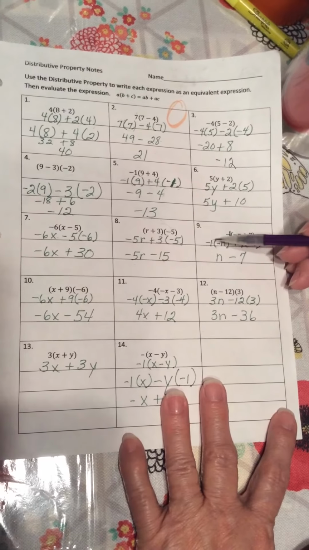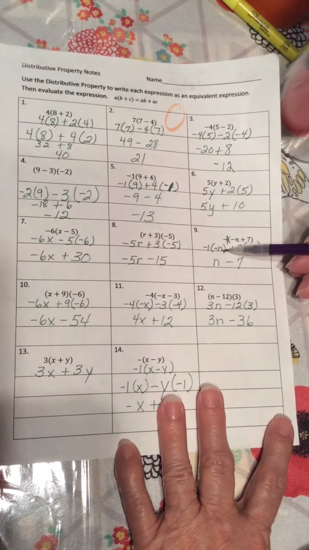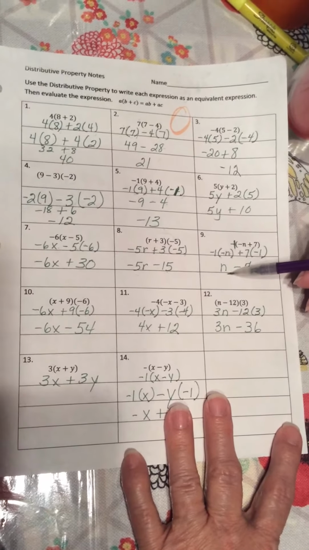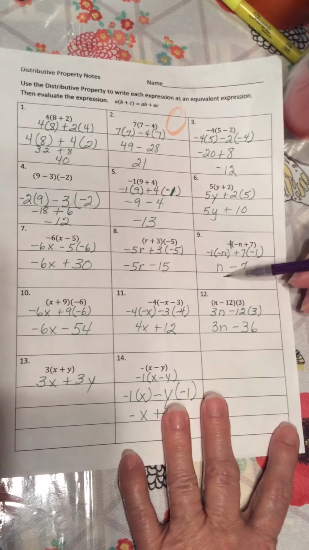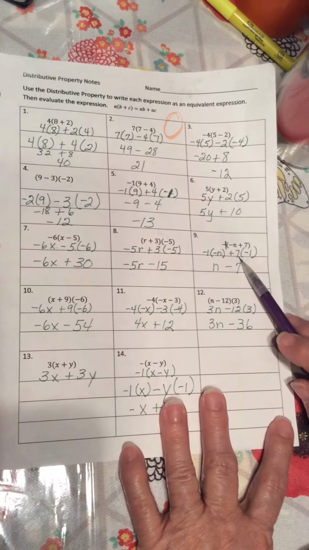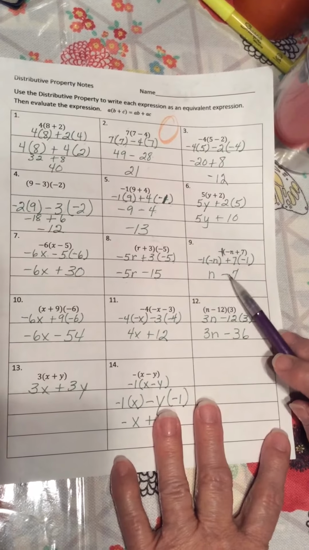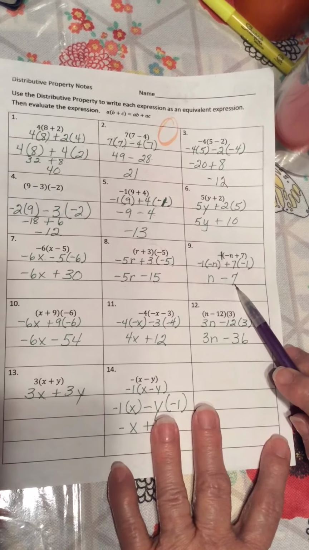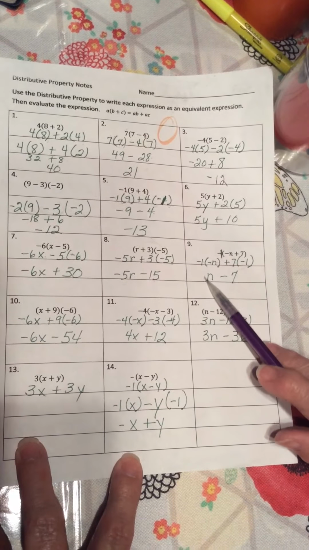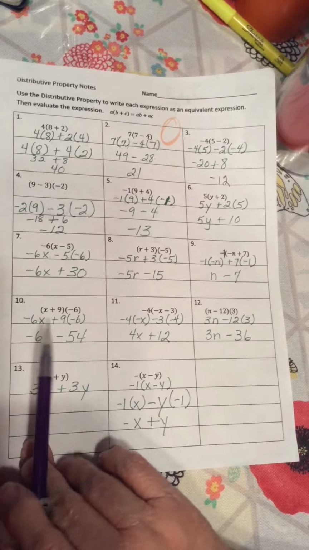A negative 1 times a negative n gives us a positive 1n. 1 times anything is the same thing, so we can just write down n or 1n. We take a positive 7 times a negative 1. We get a negative 7. So our answer is n minus 7, or 1n minus 7.